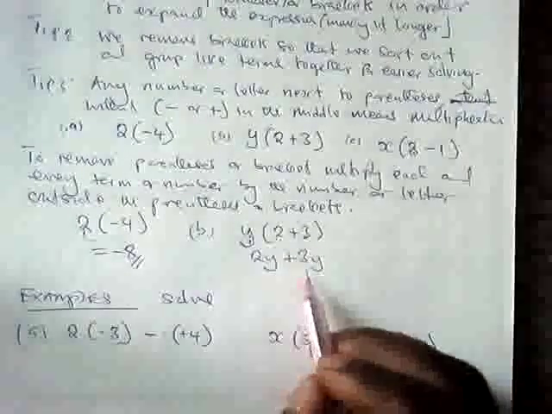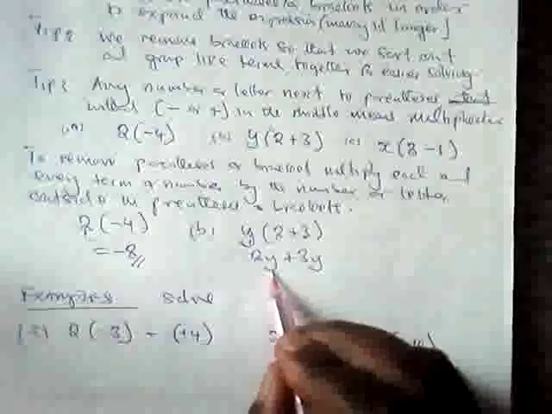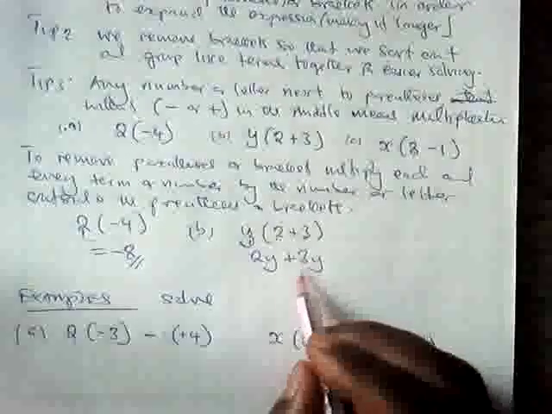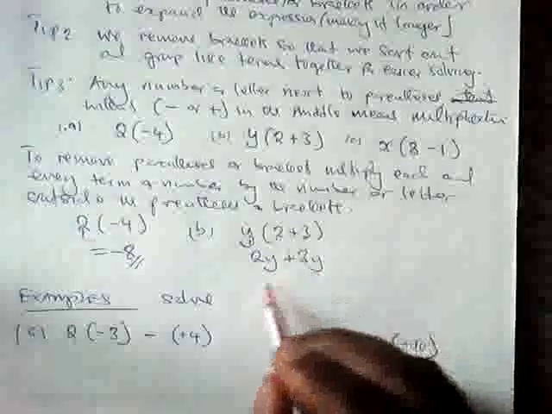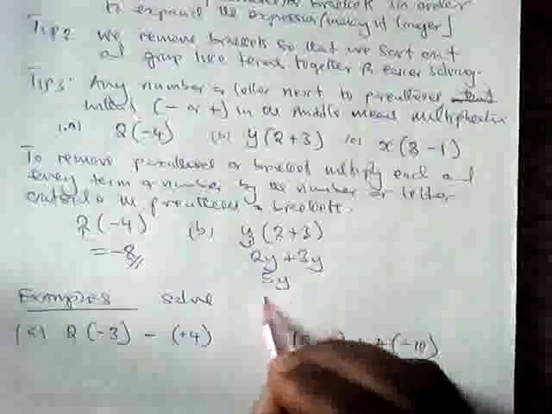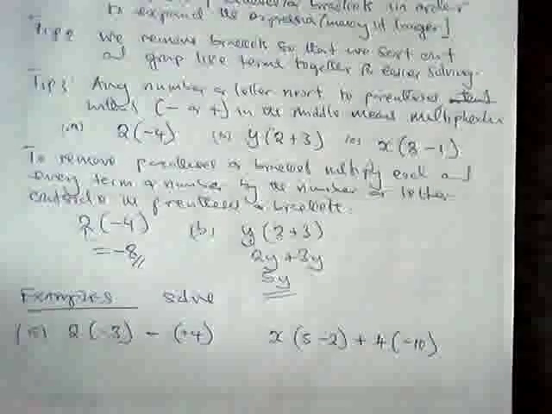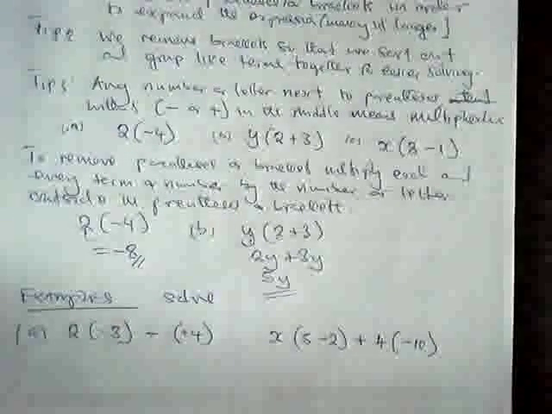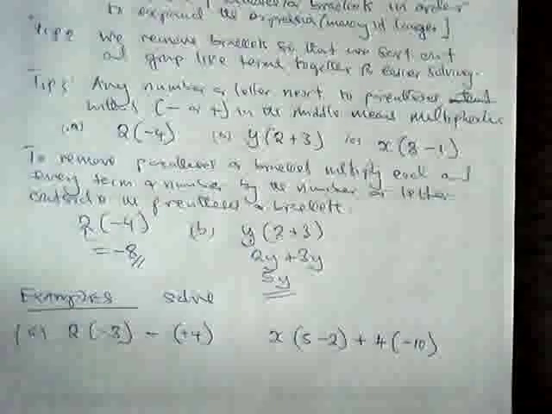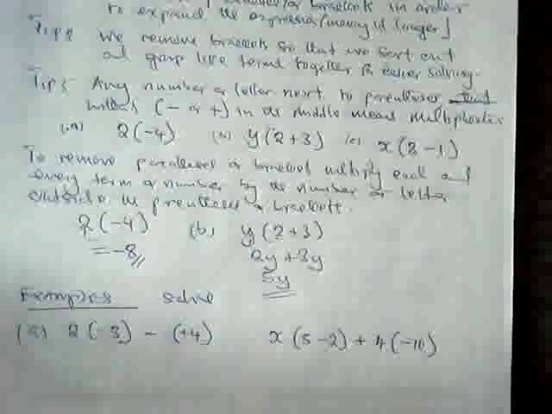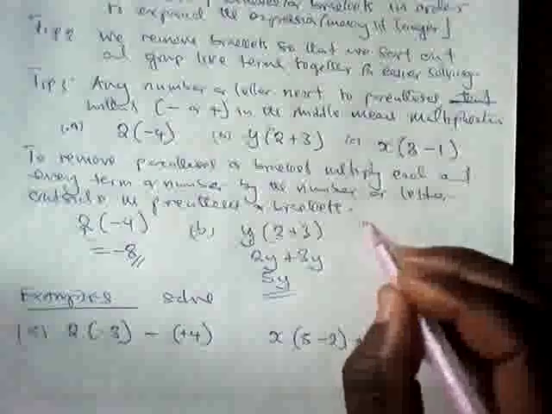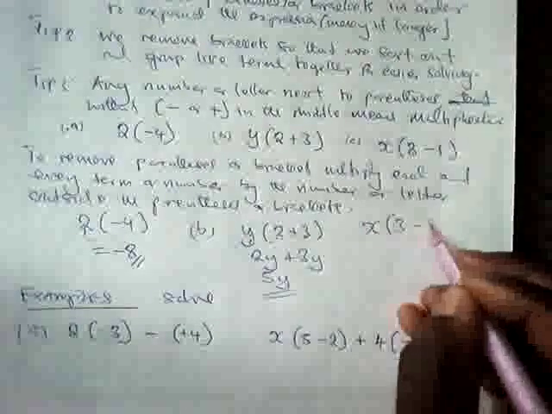They are like terms, so this can be added. So 2 plus 3, that is 5y, that is the answer.